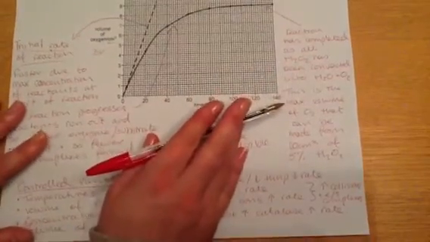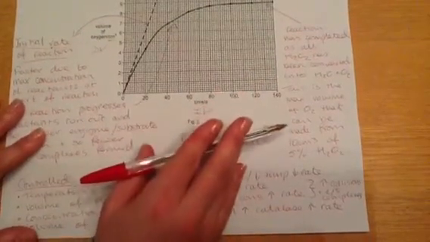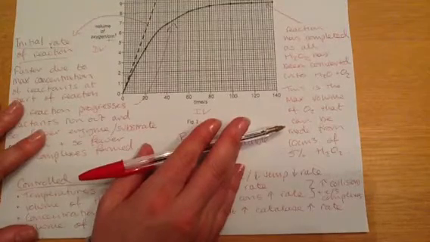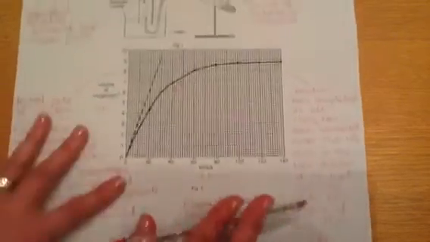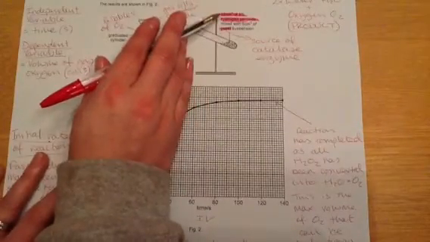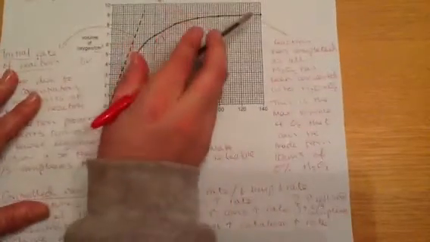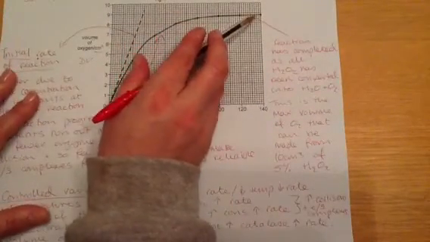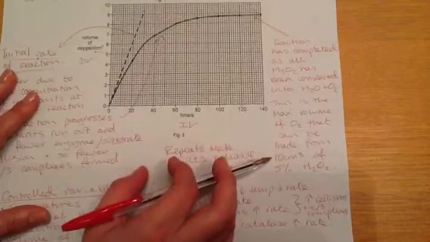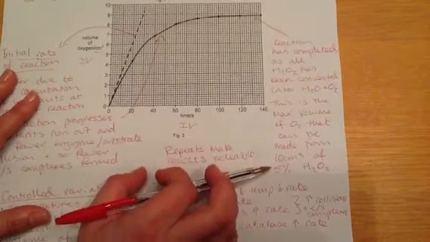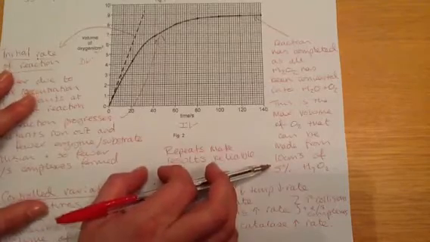So this is the maximum volume of oxygen that can be made from the initial substrate that was added into the tube. And we know from the information they've given us here, it was 10 cubic centimetres of 5% hydrogen peroxide. So this must be the maximum volume of oxygen that we can make from that 10 cubic centimetres of 5% hydrogen peroxide.